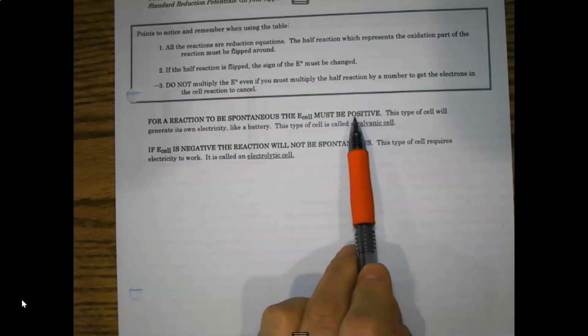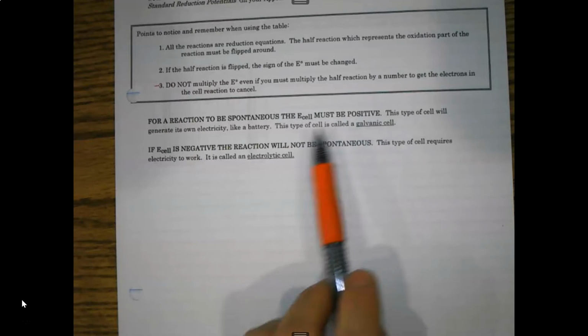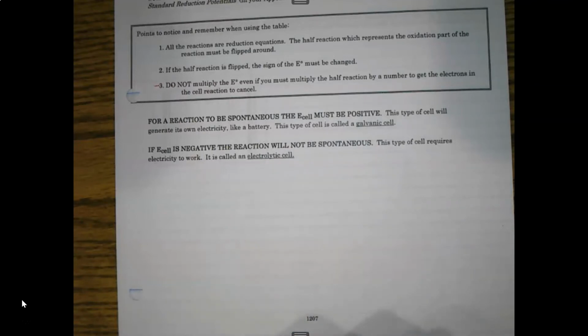If you wind up with a positive voltage for the entire electrochemical cell, that is a cell that could act like a battery. It generates its own energy. It is called a galvanic cell. So if you get a positive voltage, that means it's a galvanic cell. That means it will be spontaneous. It will run on its own. If you get a negative voltage, that's called an electrolytic cell. Those cells require energy.